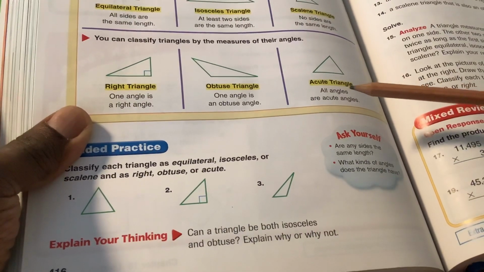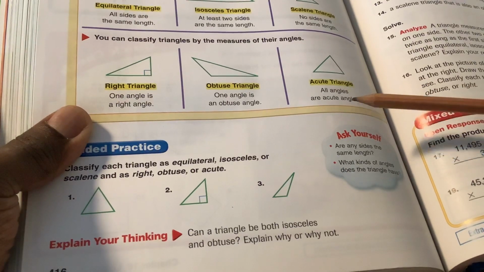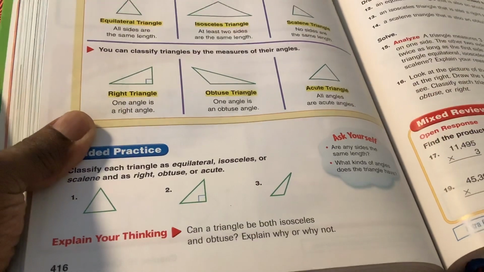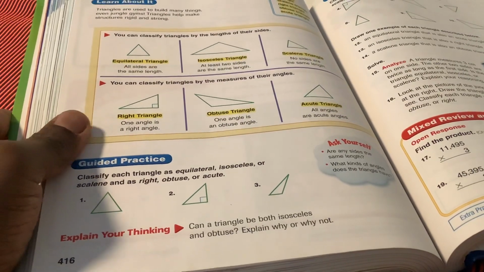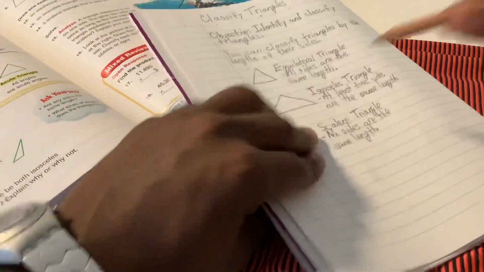And then finally, you have an acute triangle. All the angles are acute angles. Okay? Now, I make my note.